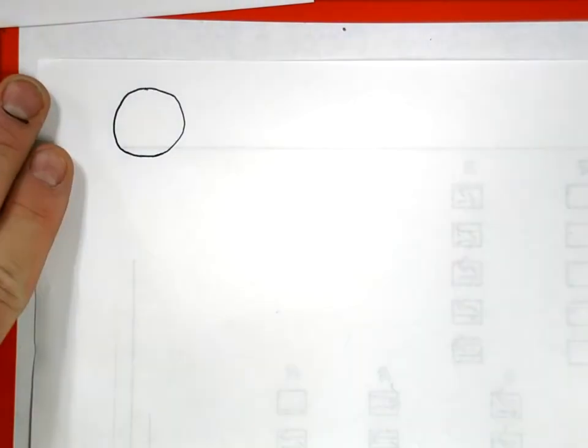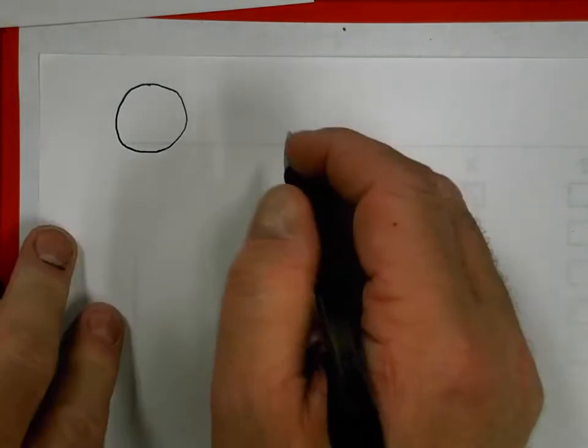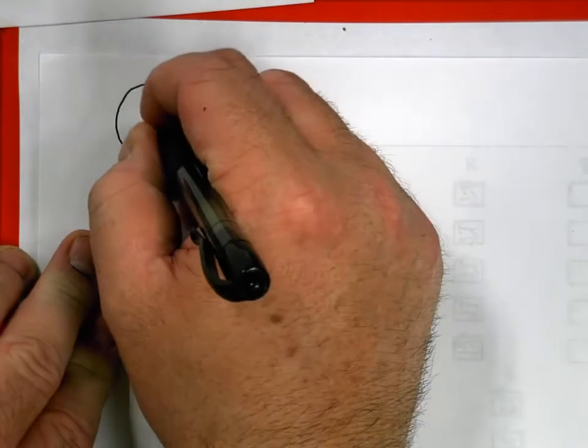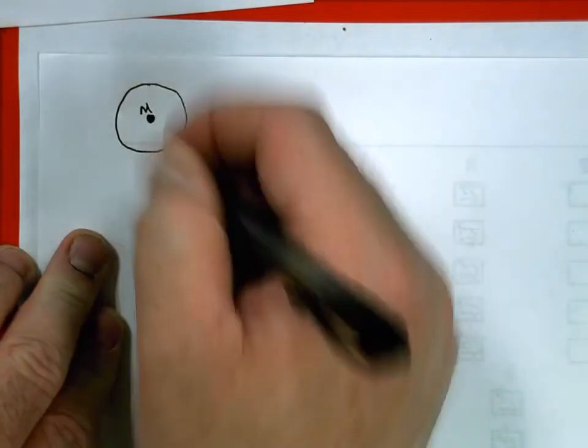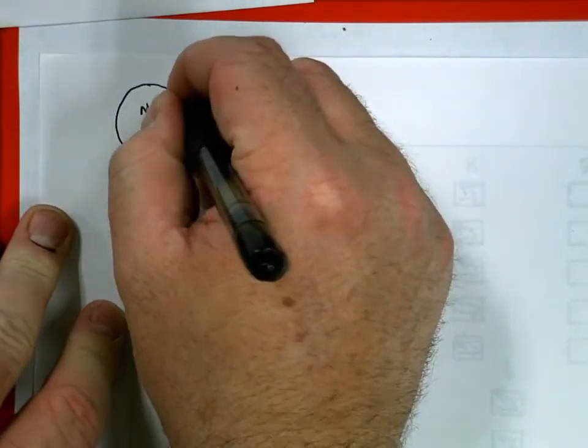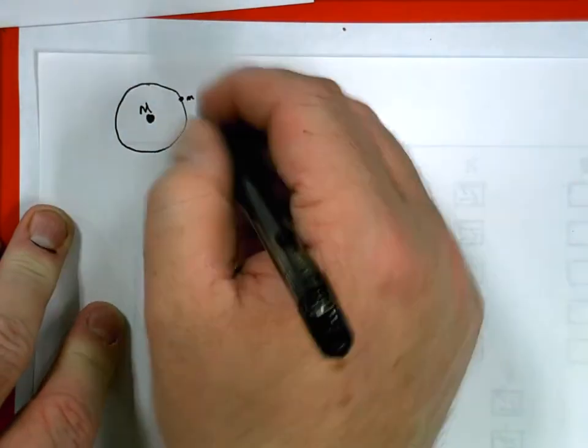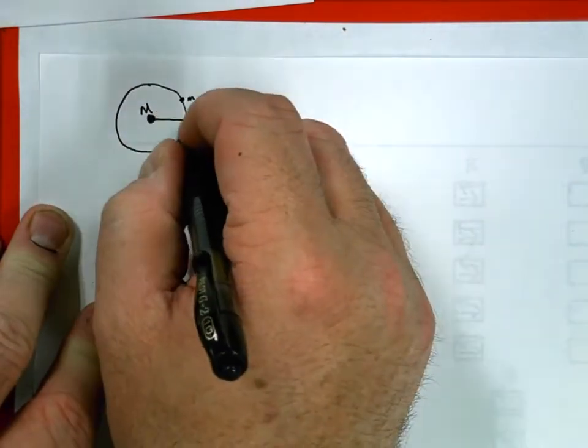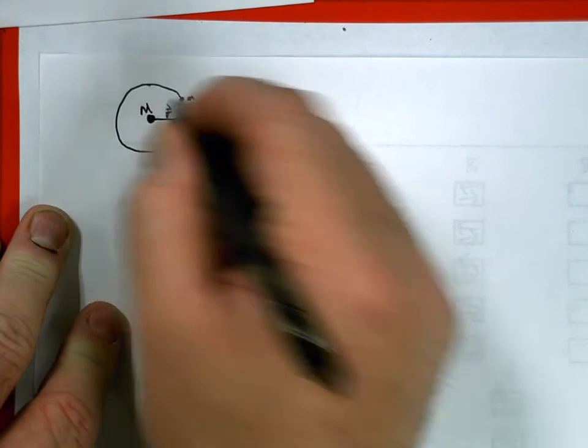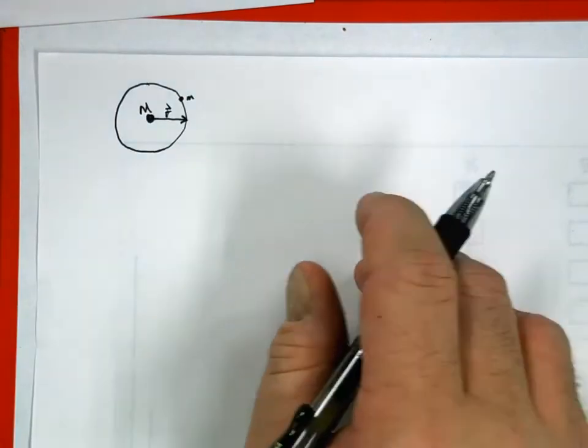Now that's a pretty darn good circle right there. We have a massive object in the middle, we have a smaller mass on the outside, and we have a radius of the circle.